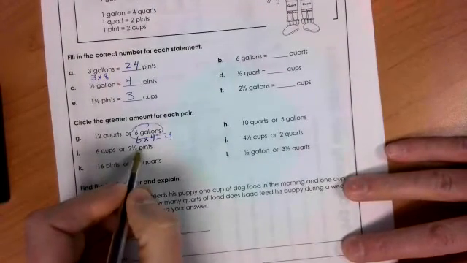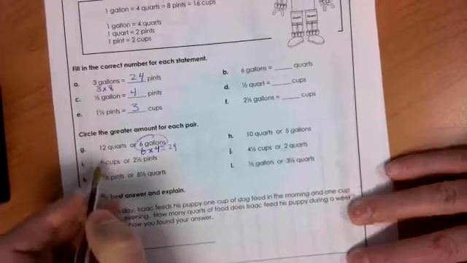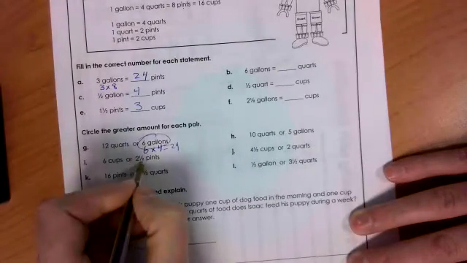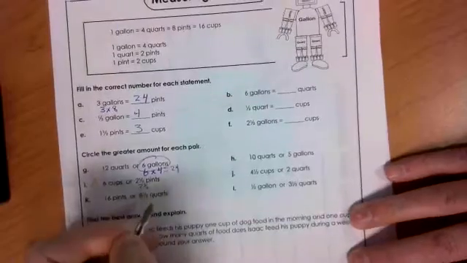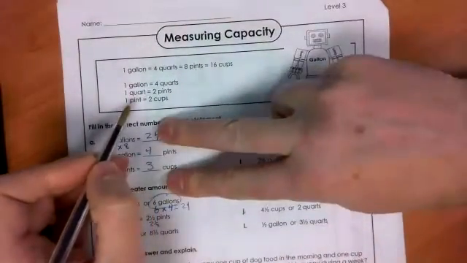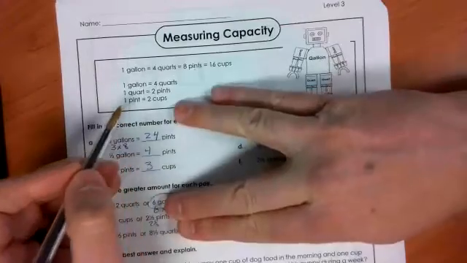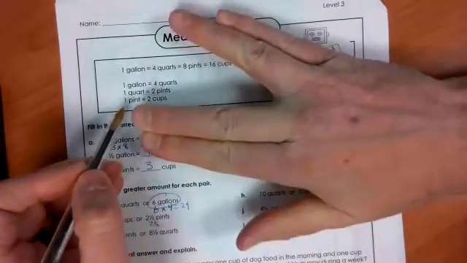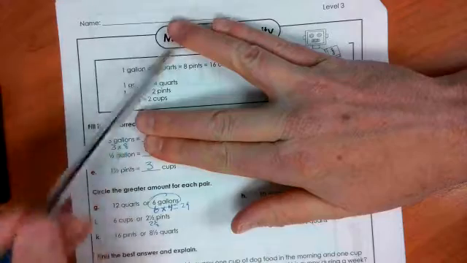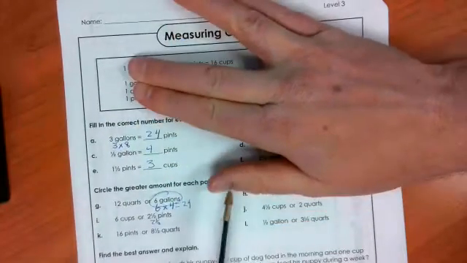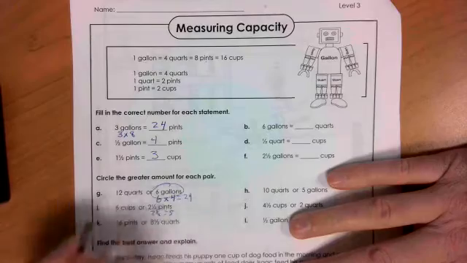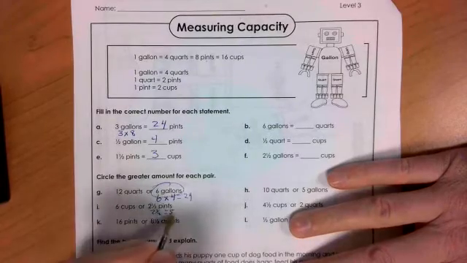Cups or pints, which one's the smaller? The pints are bigger. So we're going to take our 2.5 pints. We know 1 is 2, 2 is that, and then another one. So this is 2.5 pints. That's 2 cups, 1 pint, 2 cups, 1 pint, and then half a pint, which is 1 cup. So this is actually only 5. Which one's bigger, 6 cups or 5 cups?